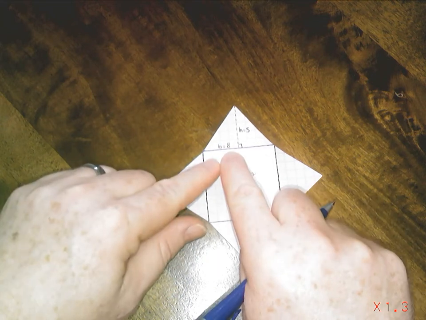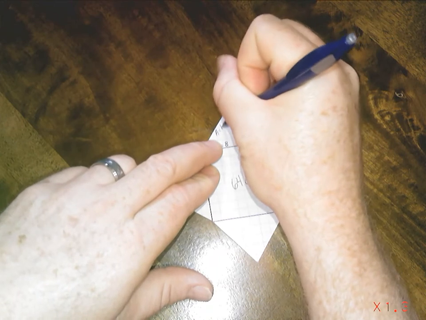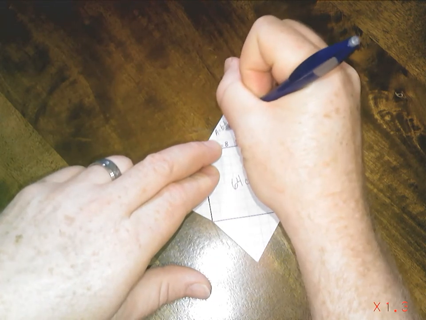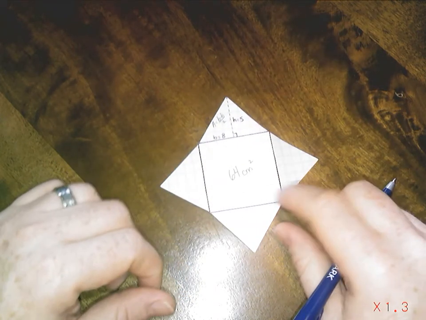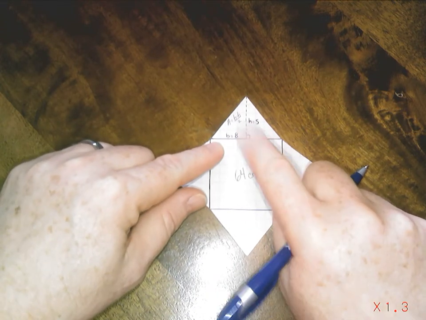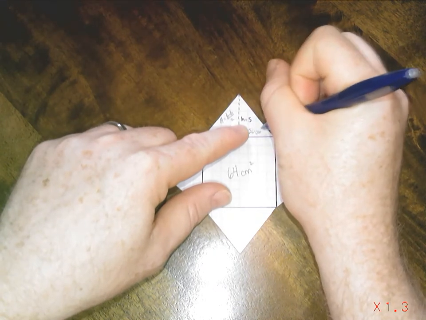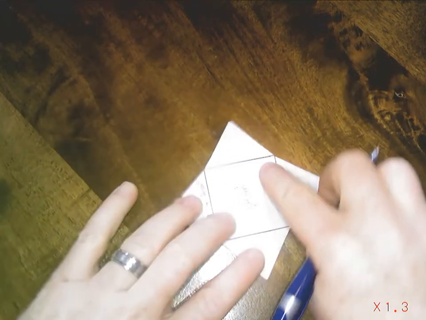So the base is 8. We know that the area of a triangle is area equals base times height divided by 2, or 1/2 of the base times height. So base times height is 8 times 5, which is 40. 40 divided by 2 is 20. So this is going to be 20 centimeters squared for each triangle.